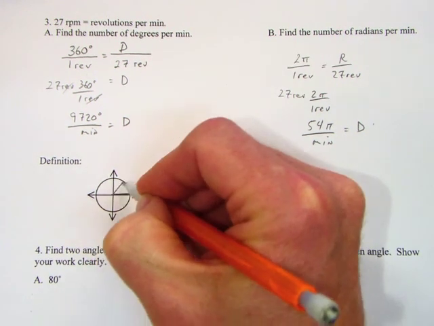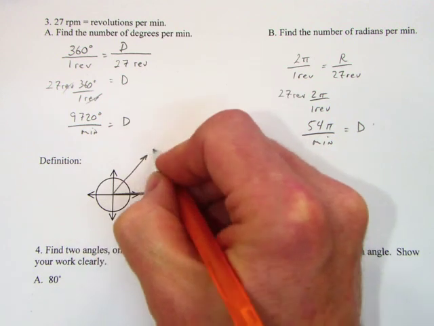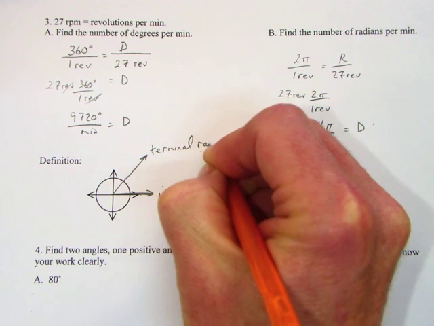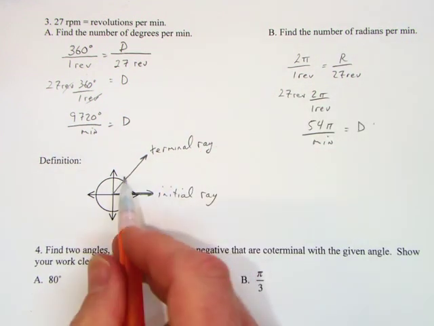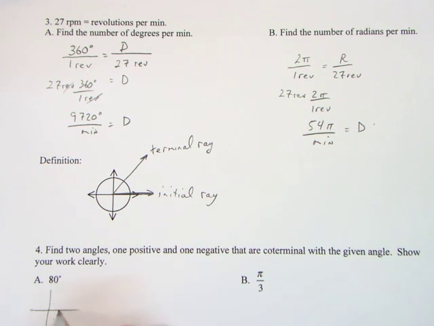And no matter where we put the angle, it could be here, it could be in another quadrant, this is going to be our terminal ray. So we start at the initial ray and we're going to end at the terminal ray. Let's take a look at here. When we do this, we can say, we'll sketch this angle. We have 80 degrees there.